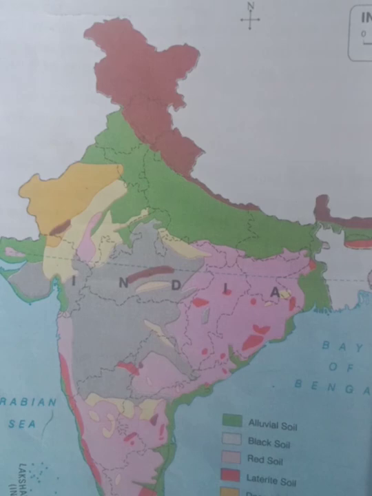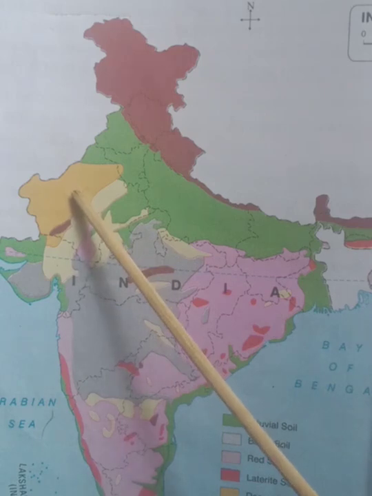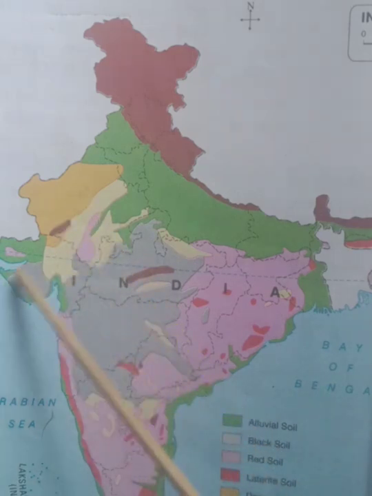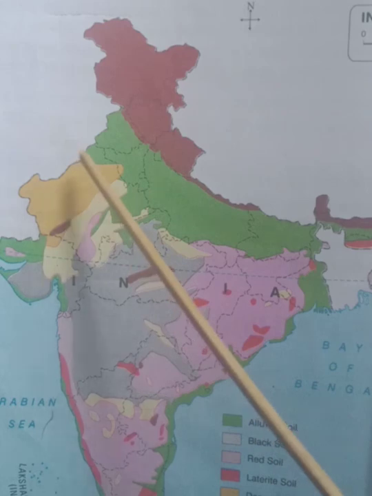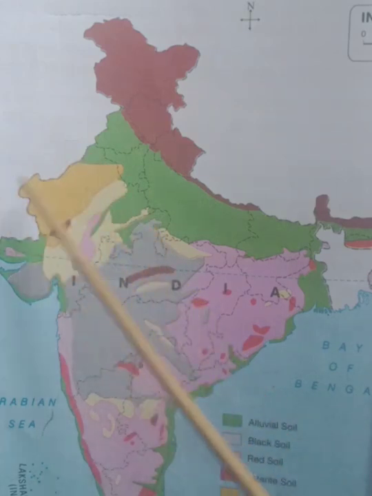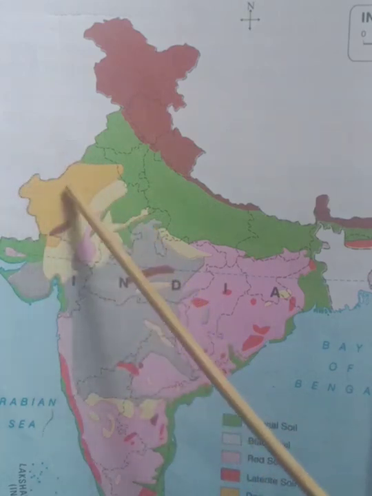Now let us learn about desert soil. When we say desert, what comes to your mind? Sand, right? Yes. This desert soil contains mostly sand. Where is it found? In Rajasthan, here comes Rajasthan, and in Gujarat. Some part of Gujarat and most part of Rajasthan consists of this desert soil.